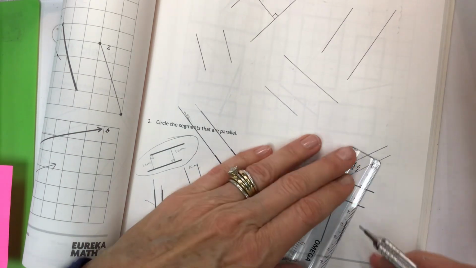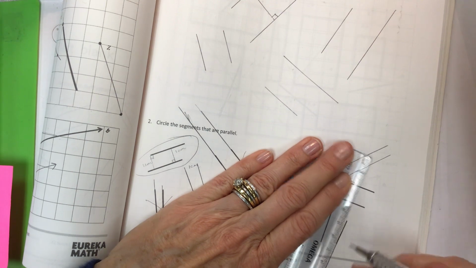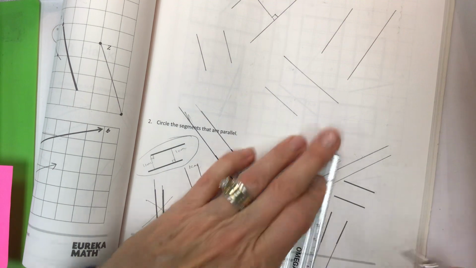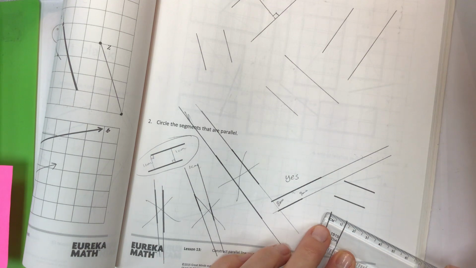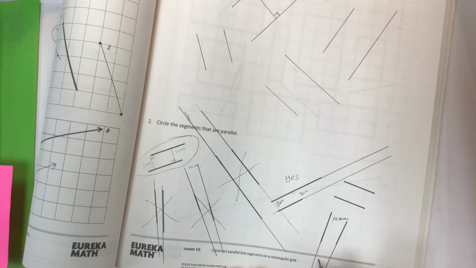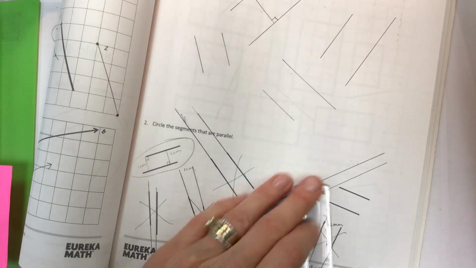These two definitely look wonky. I would extend the line and extend it here and measure the distance over here, and it's looking like about 9 millimeters, and over here it's about 12. So nope, that one's definitely easier. These two do look parallel.